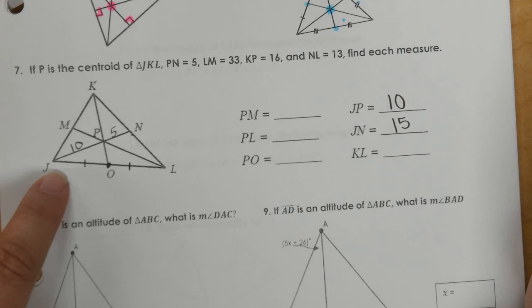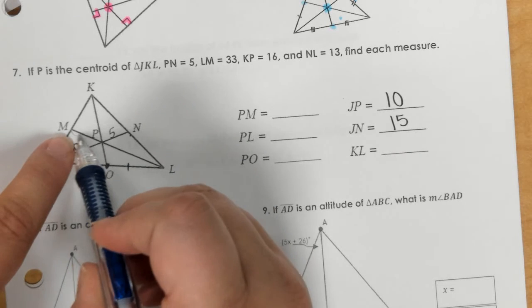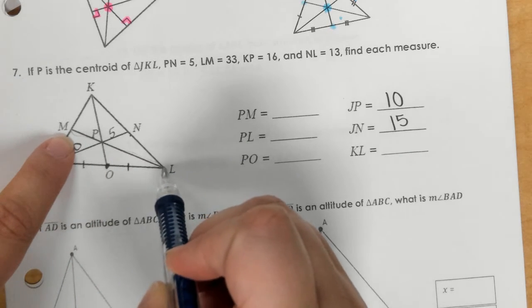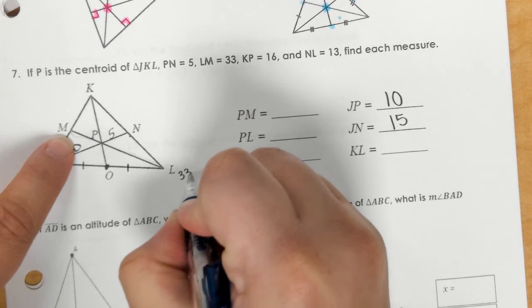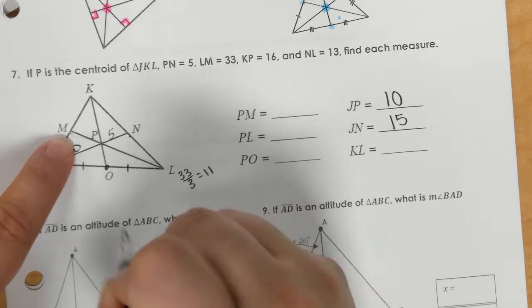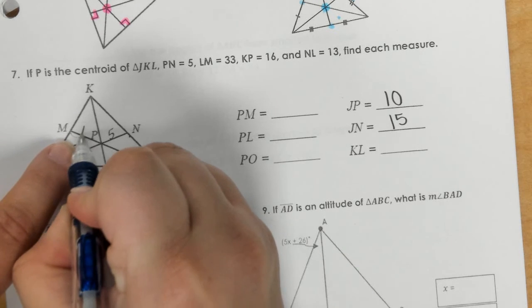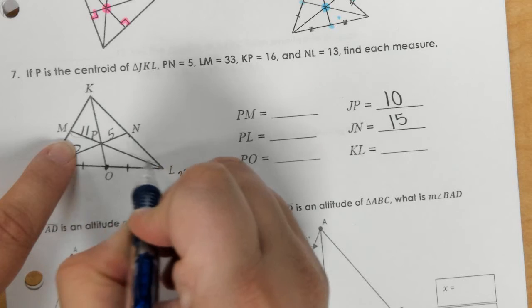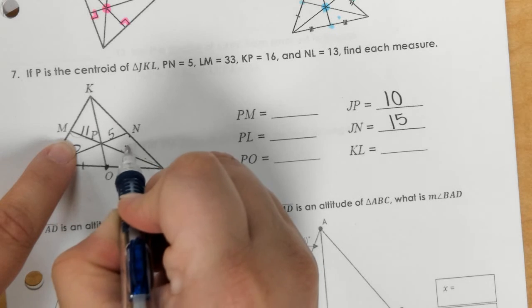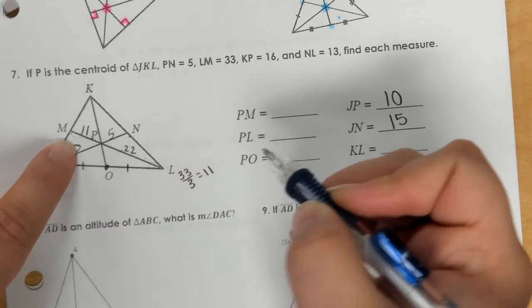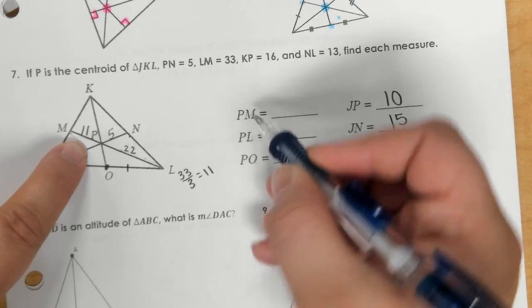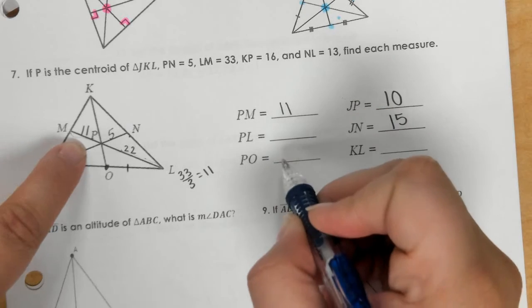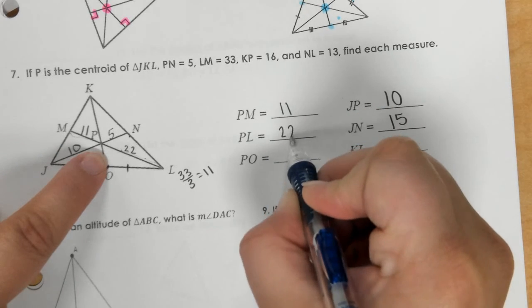Okay, LM. So this part right here is 33. If I take 33 divided by 3, I get 11. So the small piece is 11, and the bigger piece would be 11 plus 11, which is 22. So it wants to know what is PM. Well, PM is 11, and then PL is 22.